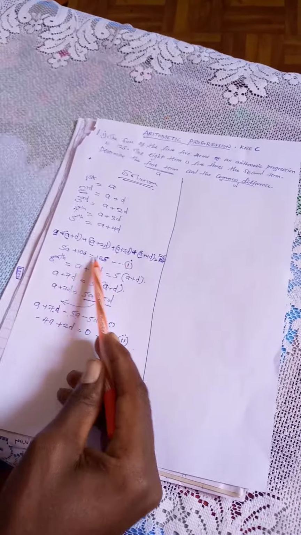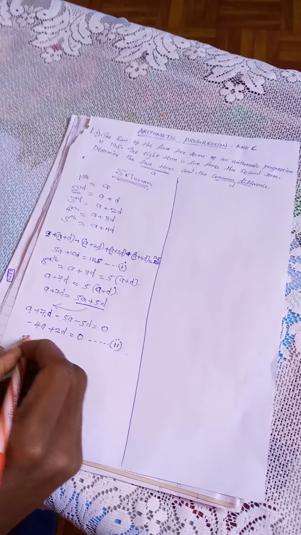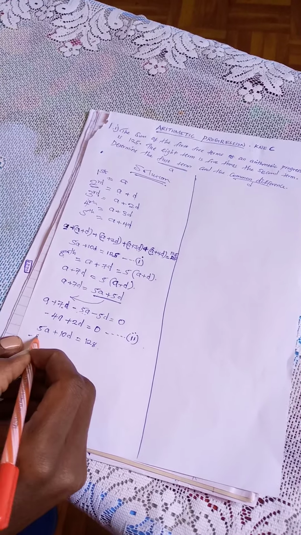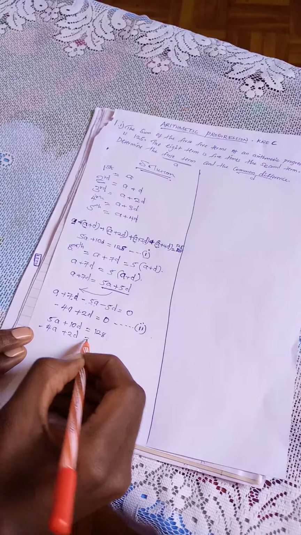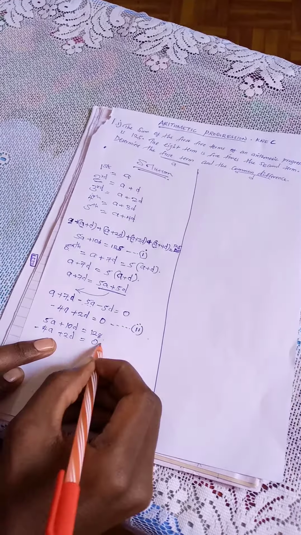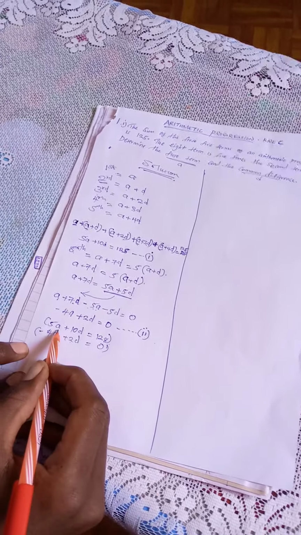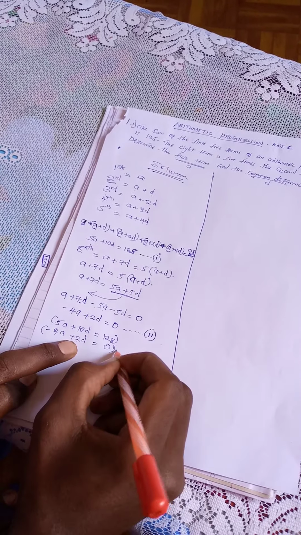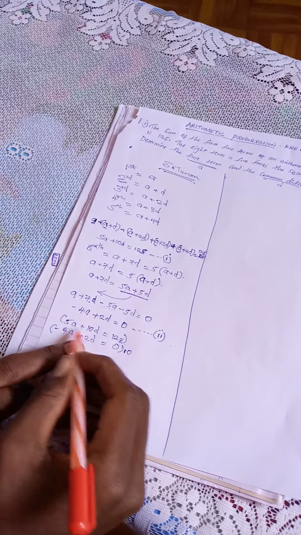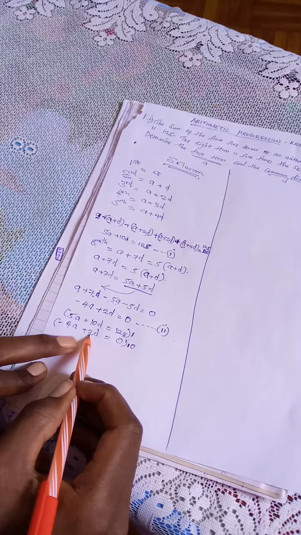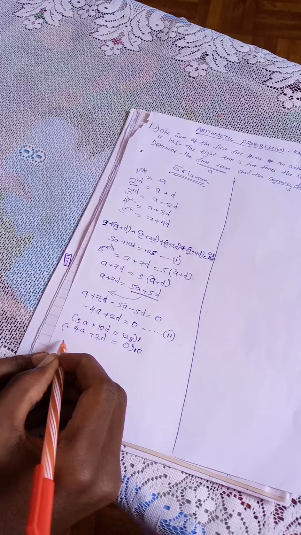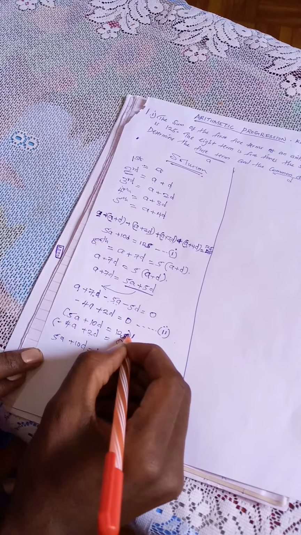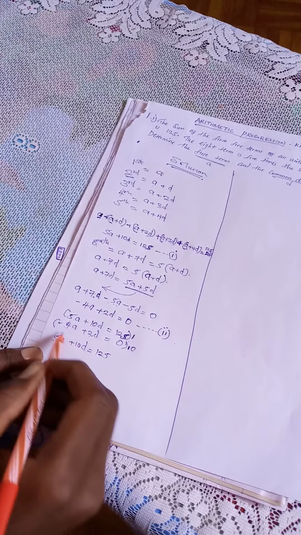So equating equation 1 and equation 2, we can say 5A plus 10D is equal to 125. So this is equation 1, and we have negative 4A plus 2D, which is equal to 0. We can use either method to find the values of A and D. For example, here we can multiply by 1, and here we can multiply by 5, because we are interested in making this the common term. So this will be 5A plus 10D, which will be 125. Then this will be negative 20A.